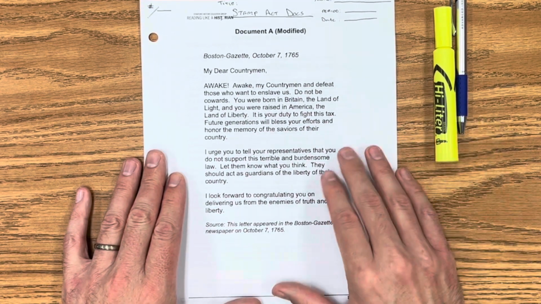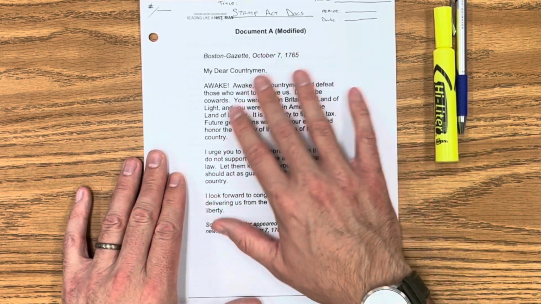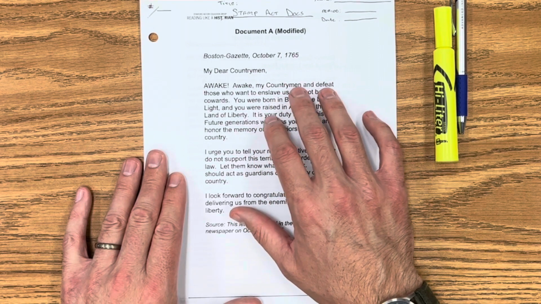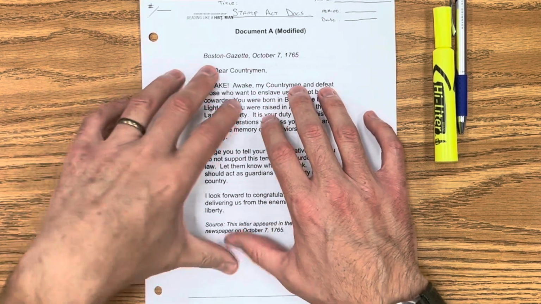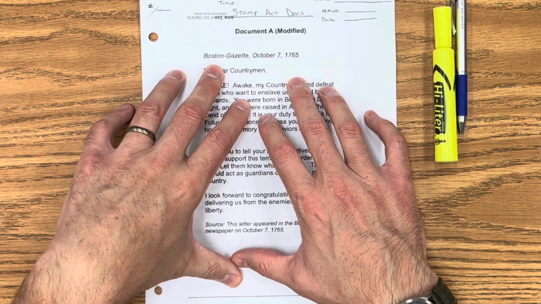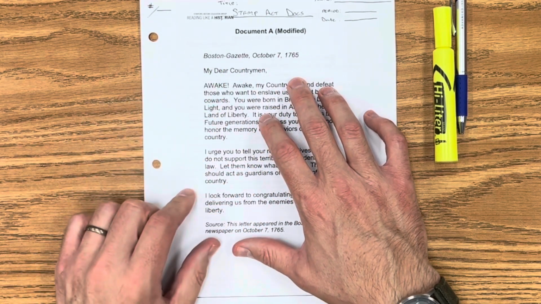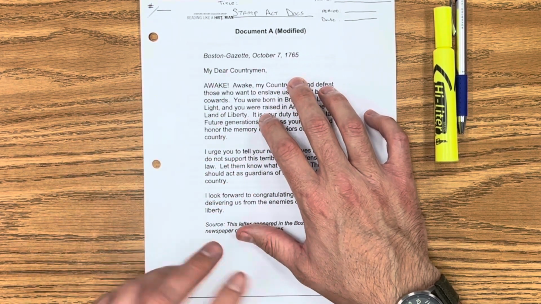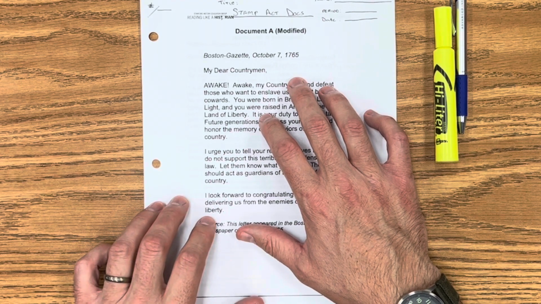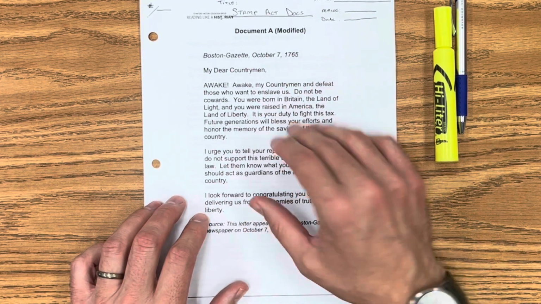So a few things to keep in mind even before we look at what's going on in the context with the Stamp Act is thinking of some of the things that had already occurred leading up to this point. And as we look at the Stamp Act, we're going to be looking at 1765. November is when the Stamp Act is actually going to take effect.